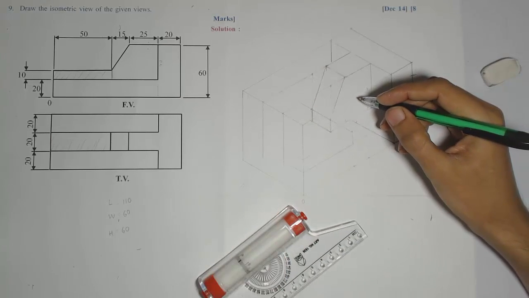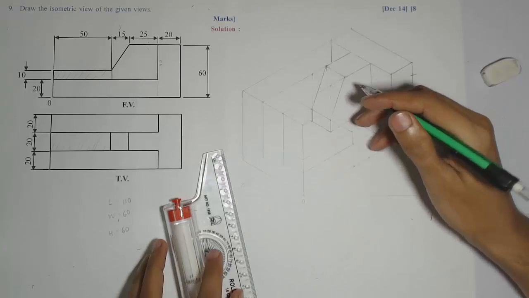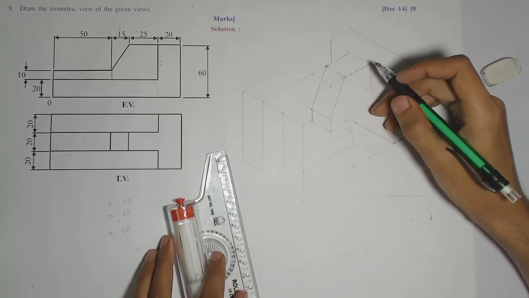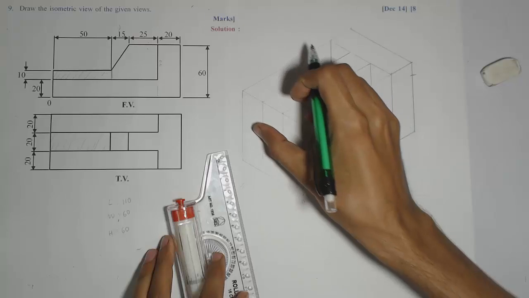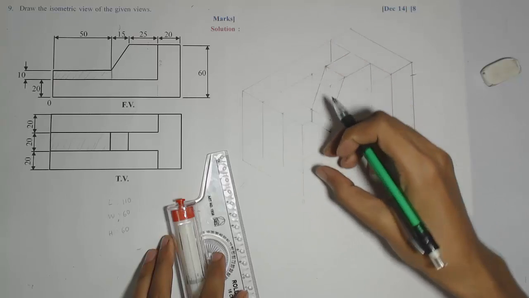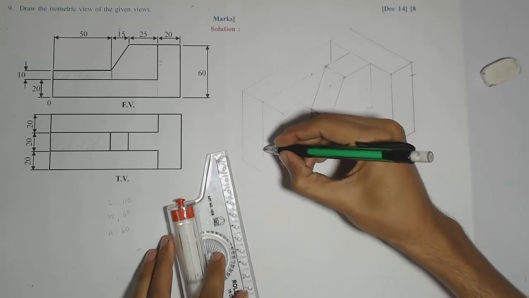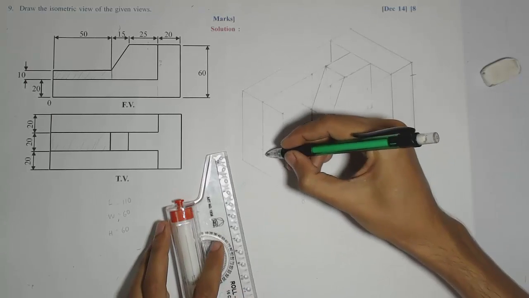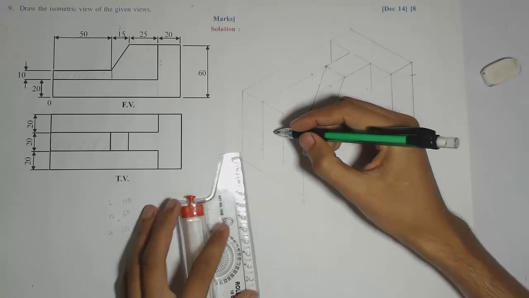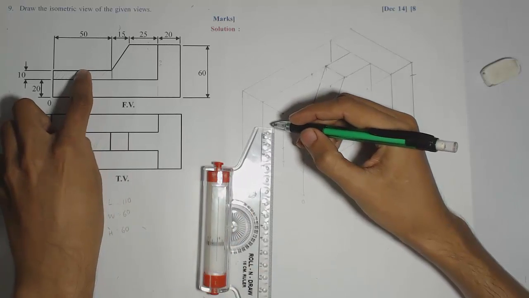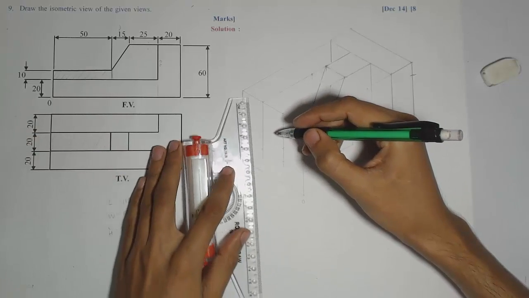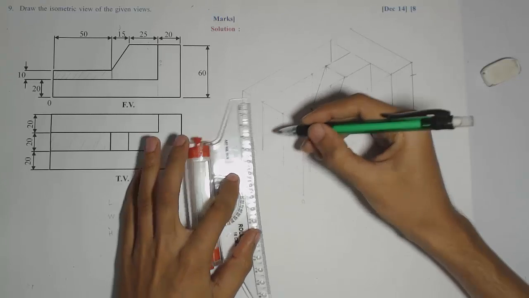Now we'll see what the intersecting points are to mark the side view. So if you see the projectors from these 2 lines and these 2 lines and this one line, I am getting these 4 intersecting points. So this small rectangle will be my side view for the corresponding rectangle in front view and top view. So I am getting this as a side view.